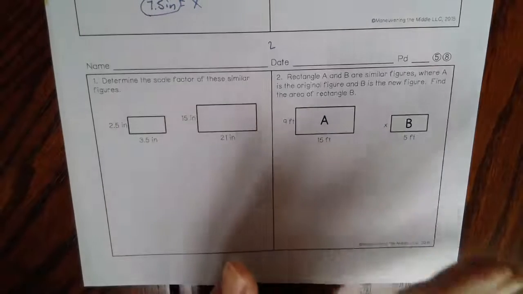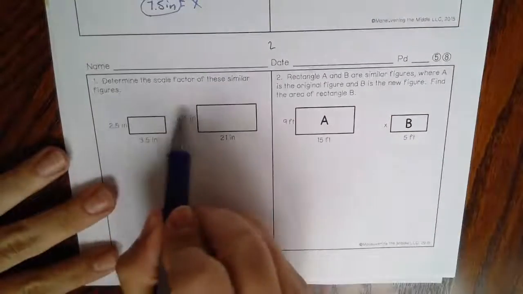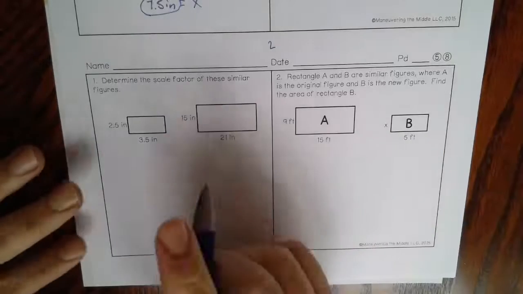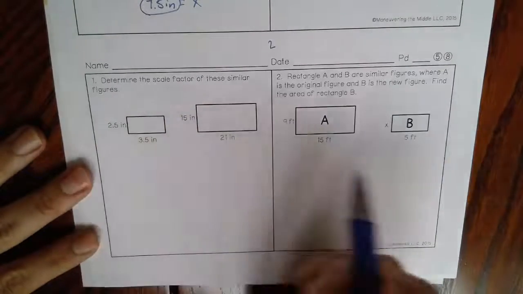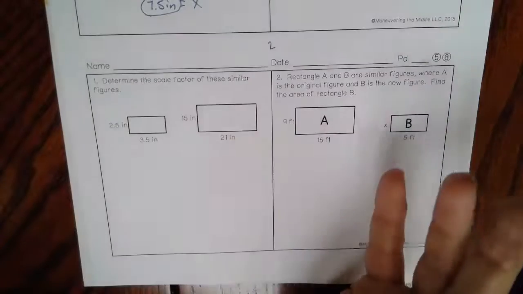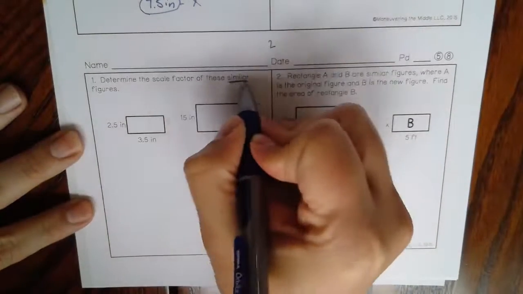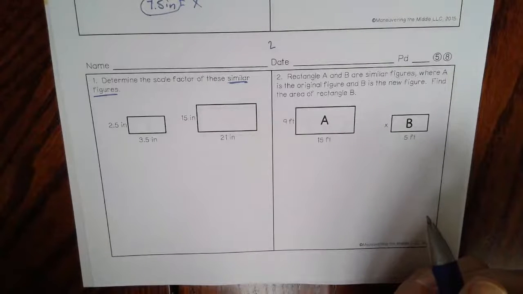Now, yesterday we talked about similar figures and how similar figures have a scale factor that works between both of the corresponding sides. They should be the same if they're similar. If you were to find the scale factor here and they'd be different, they would not be similar figures. But in this situation, it says determine the scale factor of these similar figures, so it's already indicating that they are similar. So I'm going to go ahead and set this up in a proportion.